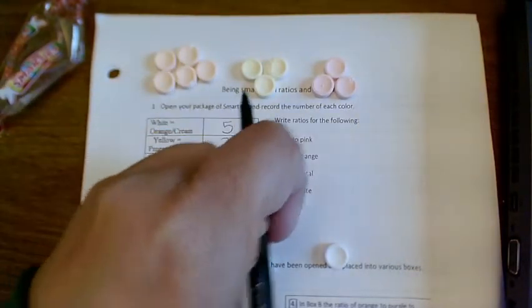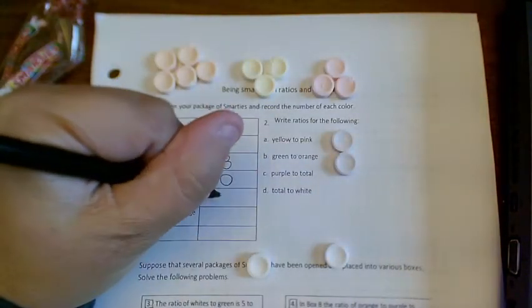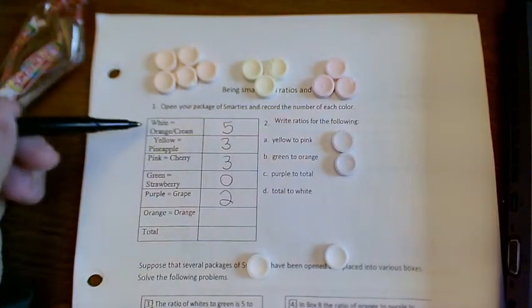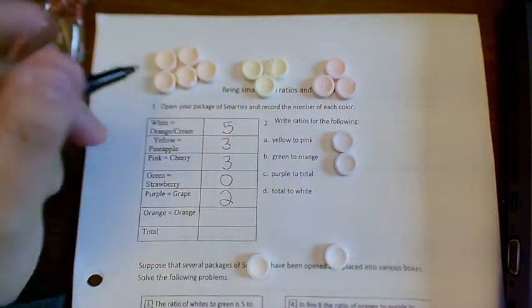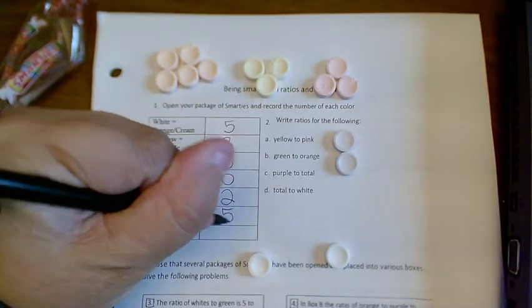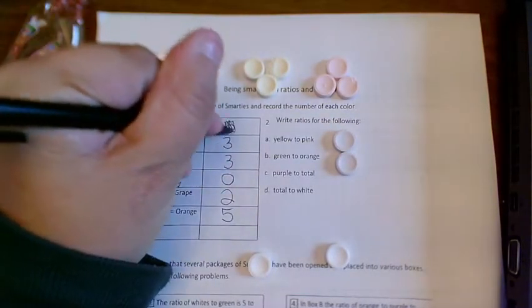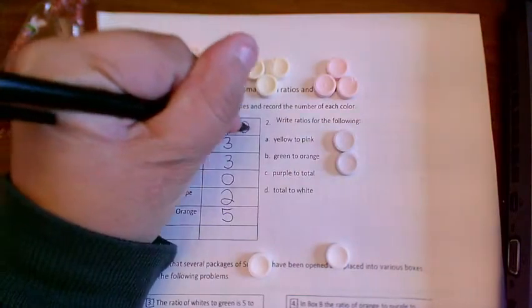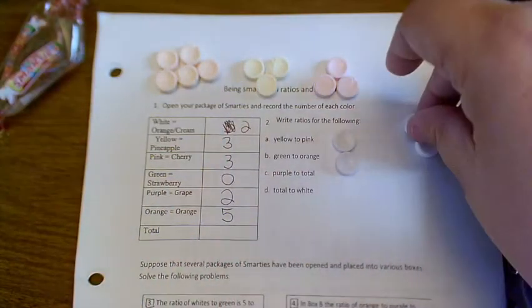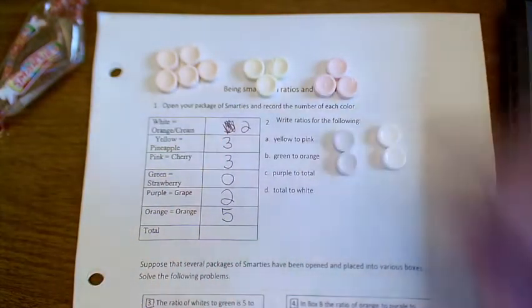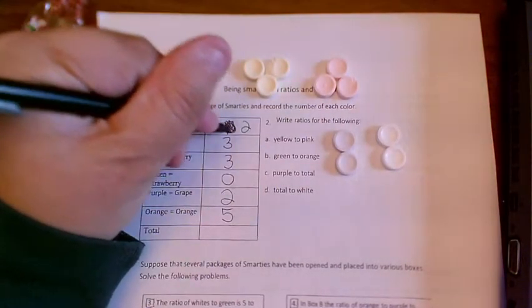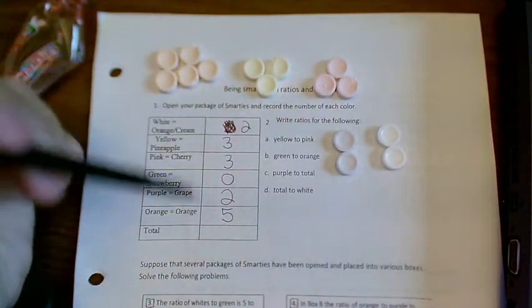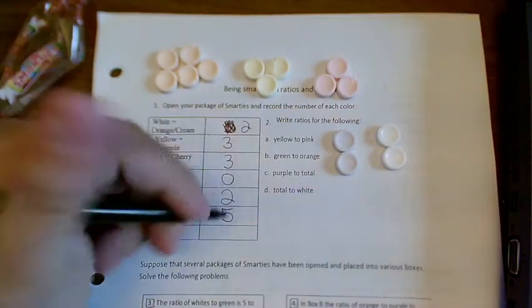There are 2 purple. Oh, I messed this up. I read white as orange. So, sorry. Orange is orange, which is down here. That's the actual 5. Let me fix this. So, white, I have 2 white ones. I misread my packaging. So sorry. So what's the total? So I should have 15 of these?